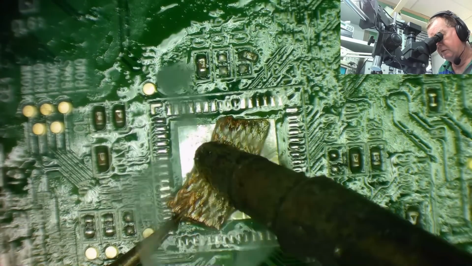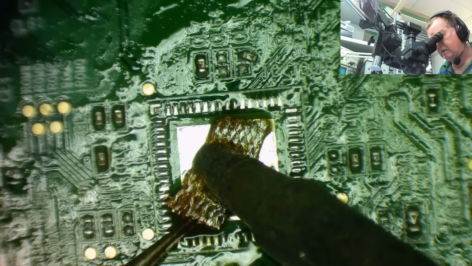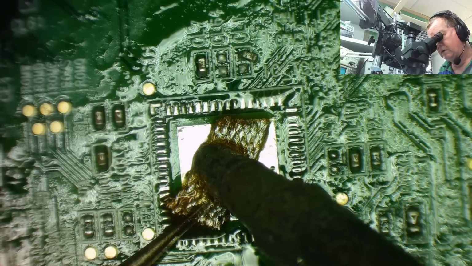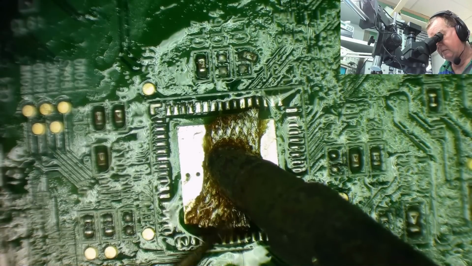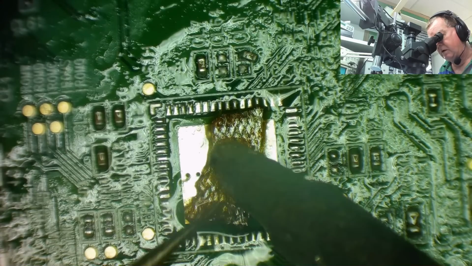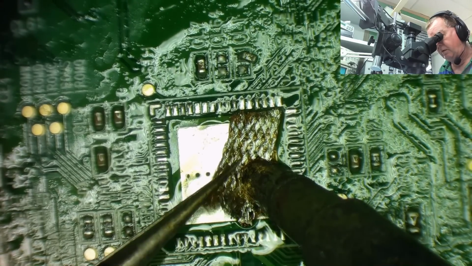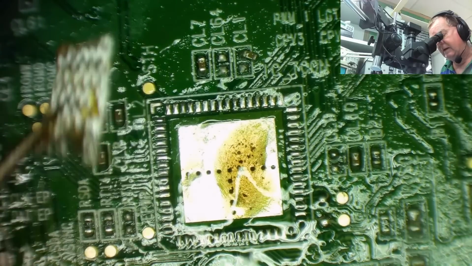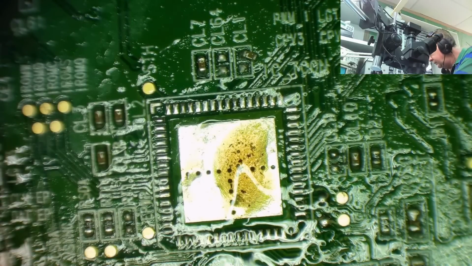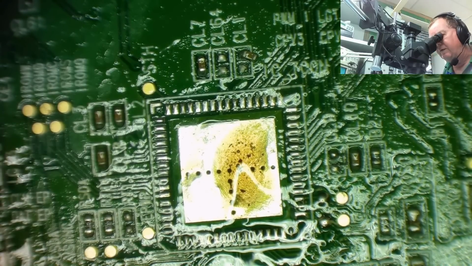Go to the edge of it. Get in there. That should be unstuck now, yeah. I'll just keep the heat on for that a moment. Get a good grip. Okay, off we go. That was flat. That was a lot flatter, that's what I wanted.